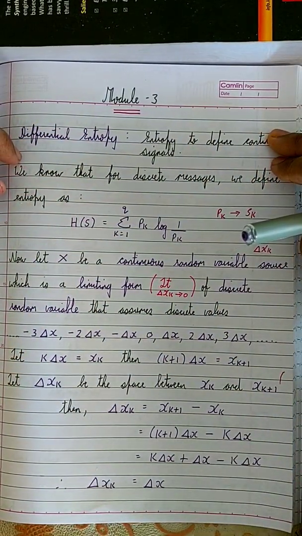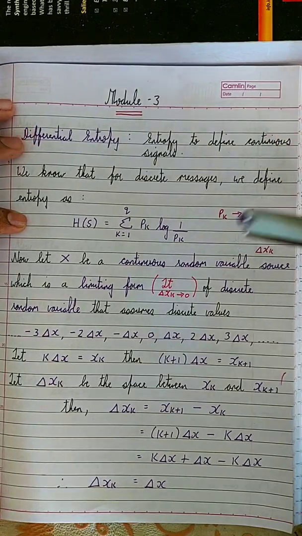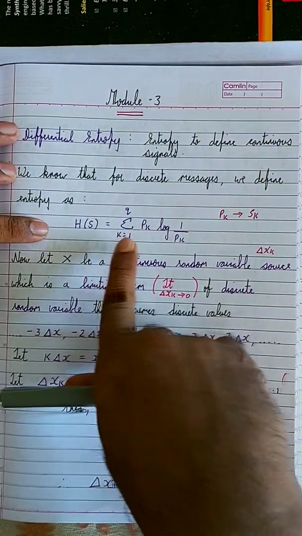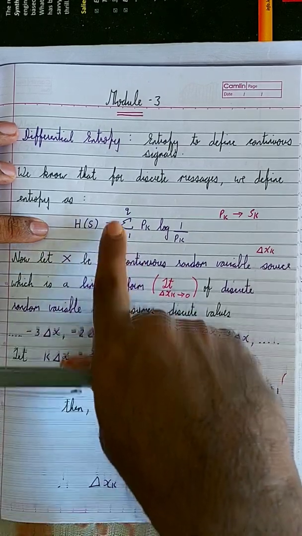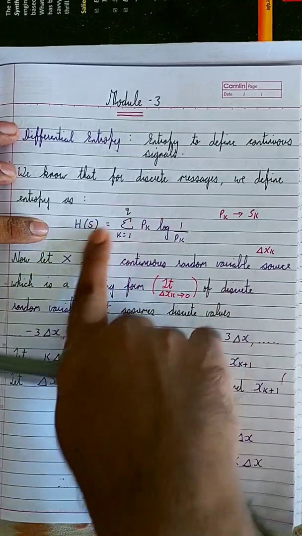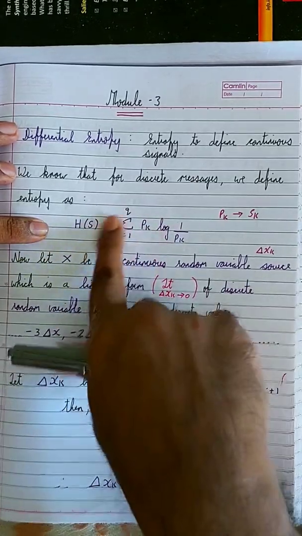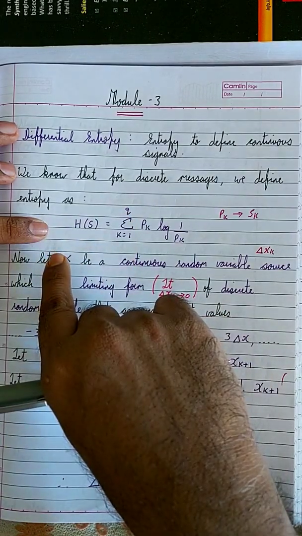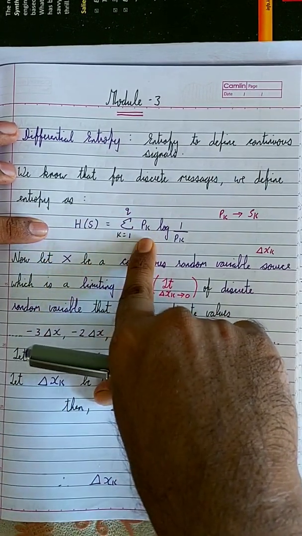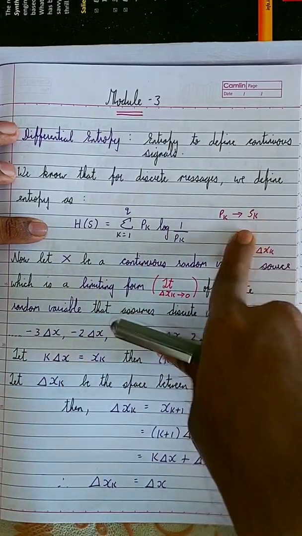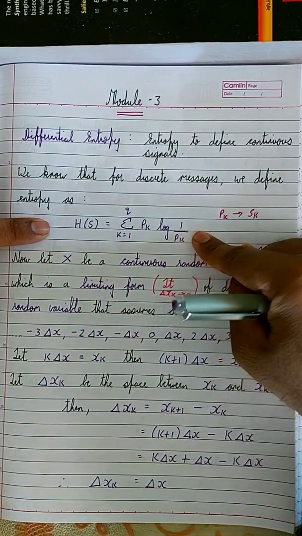First, we know that for discrete messages we define the entropy as H(X) = sigma k = 1 to q of p_k log(1/p_k). This is the equation you have always been using for discrete sources, right? Where q represents the total number of messages and p_k represents the probability of any message s_k. This is one thing you have always learned in the previous classes.